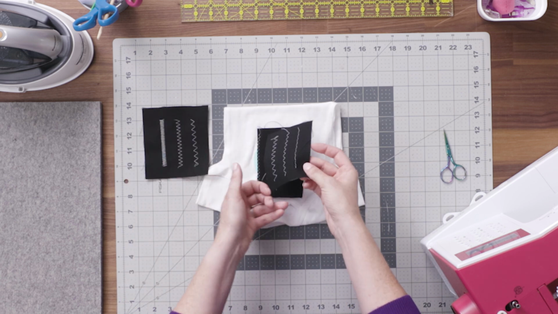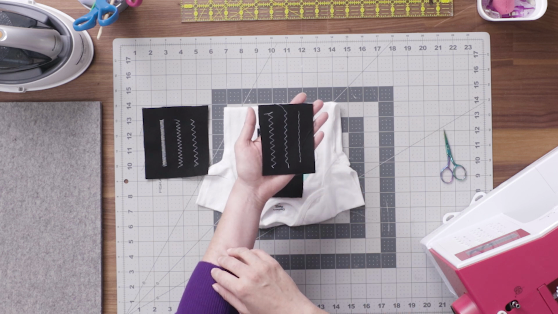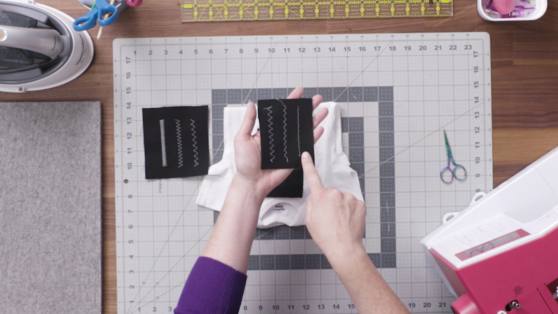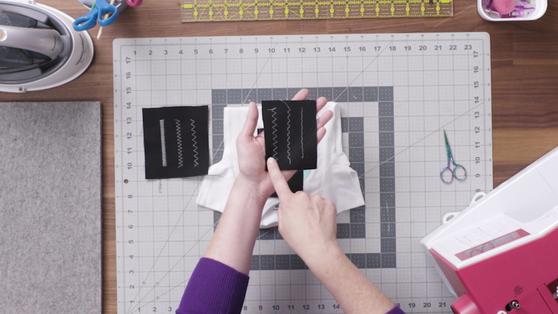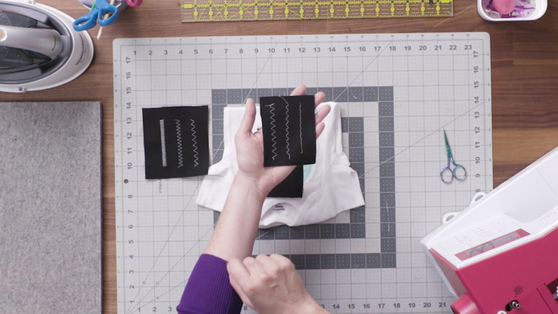On this sample, I have the length set at 3 for each and set the width at 1 and 3 and 5. So you can see that the distance from point to point is different. The size of the zigzag stitch you use is going to be determined by your project.